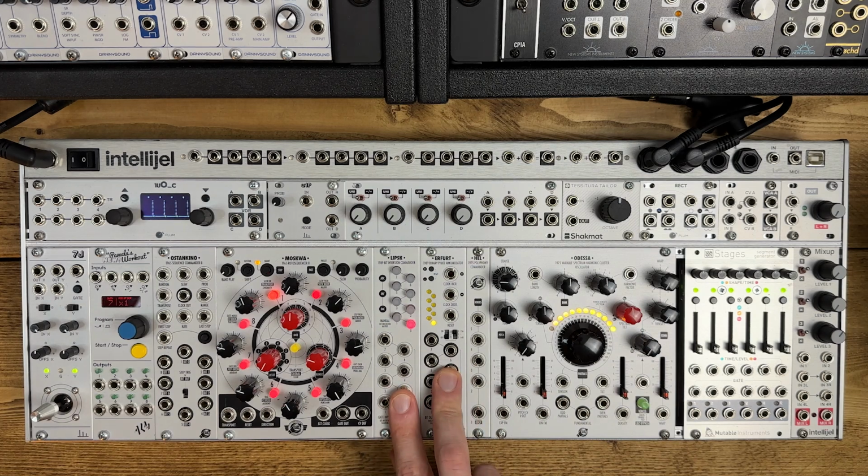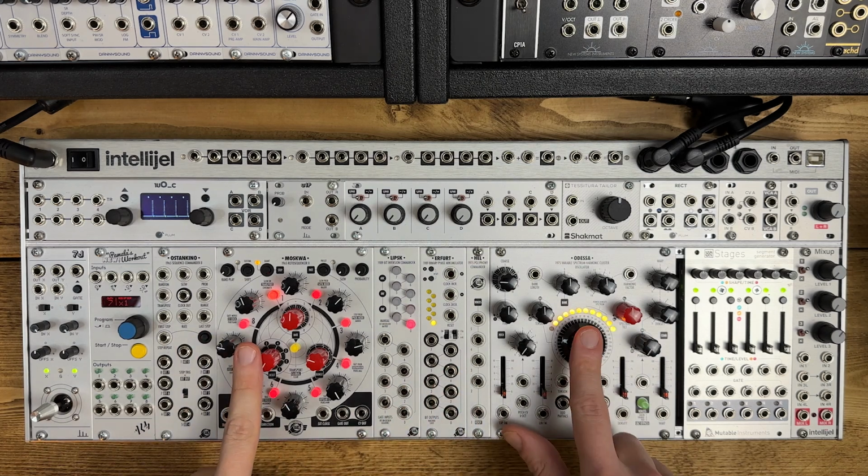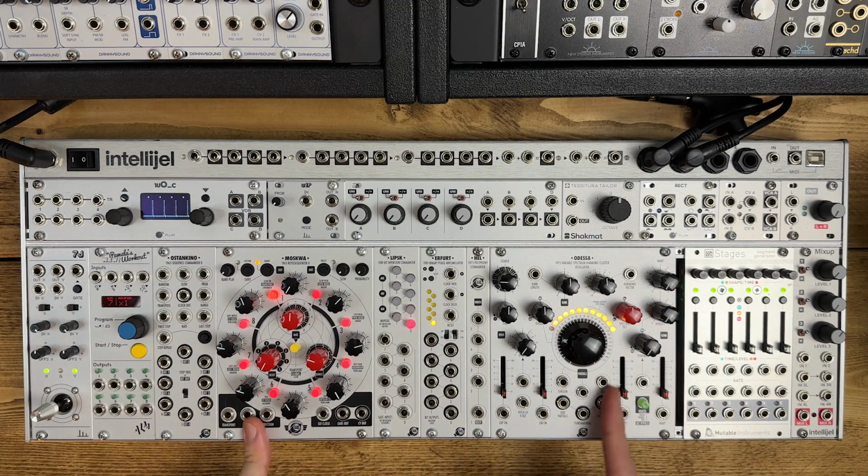I'm going to be using Moskwa and Odessa in this video at various points too, and they also have Leibniz functionality, but I won't be using that here. All you really need to know for now is that I've connected the Leibniz output of Lipsk to the Leibniz input of Erfurt via the 10-pin connectors on the back.